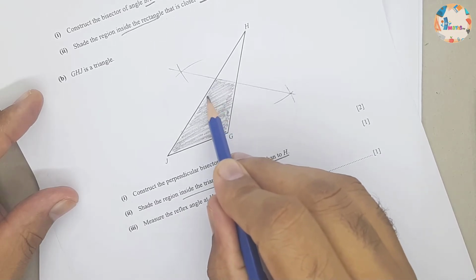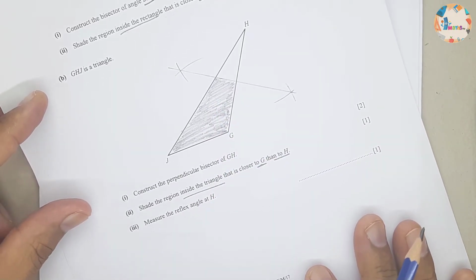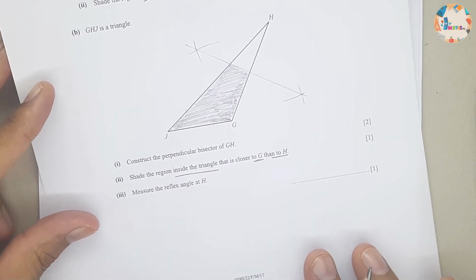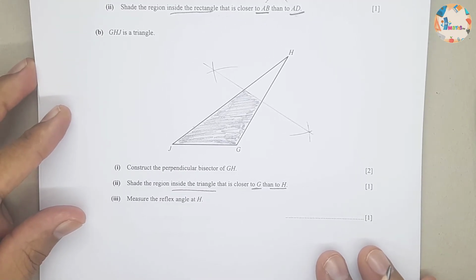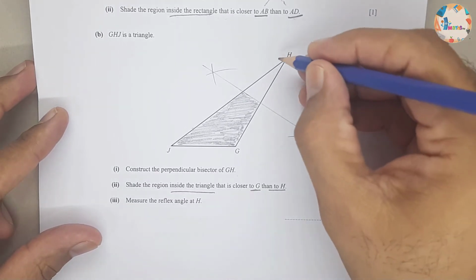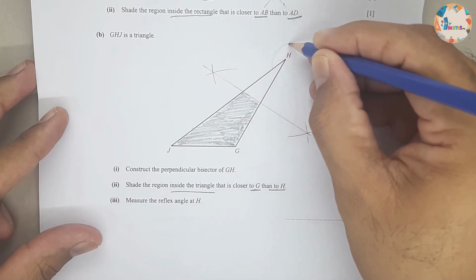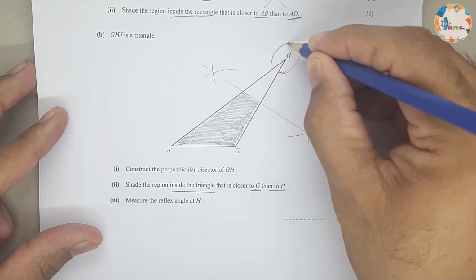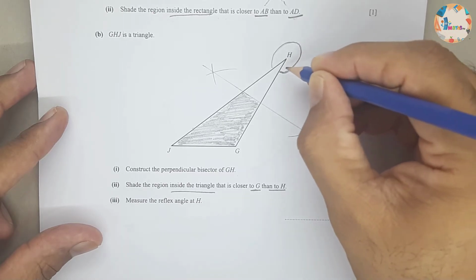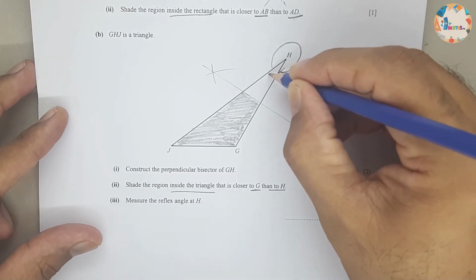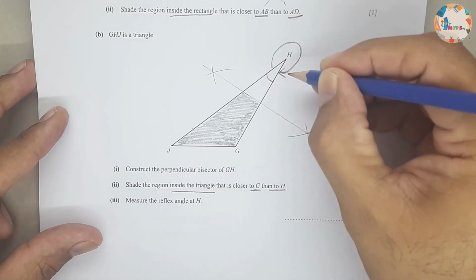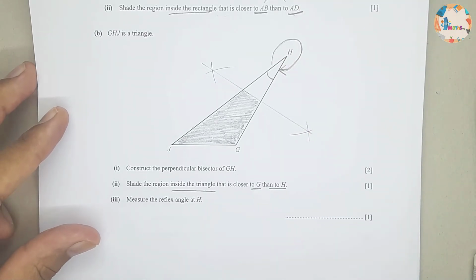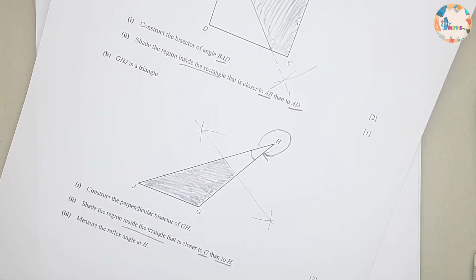So this is the inside portion which we have shaded. Then measure the reflex angle at H, and the reflex angle you know is this complete angle. To measure this reflex angle, we will measure this angle and subtract from 360.